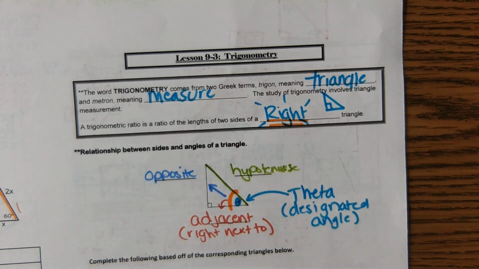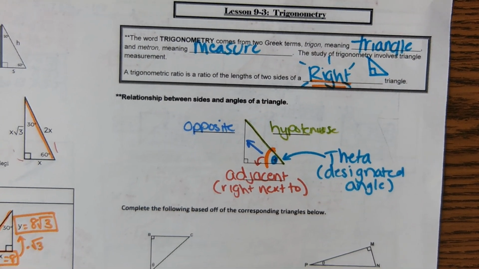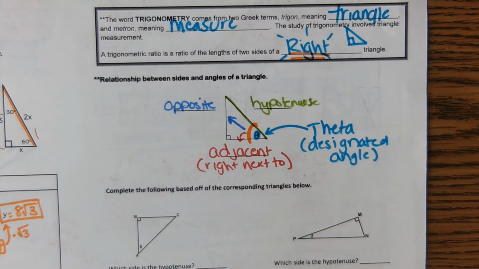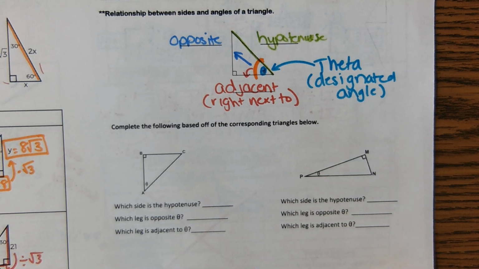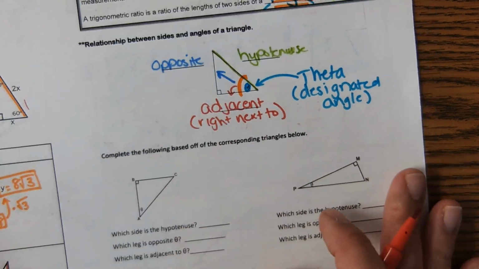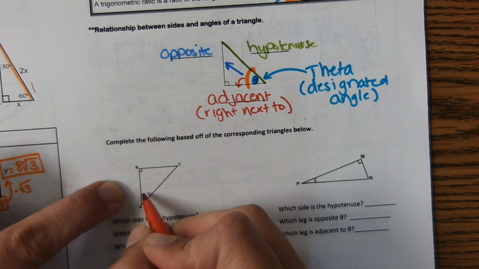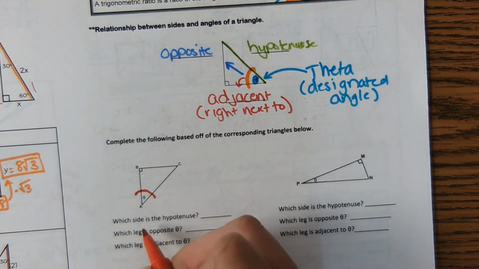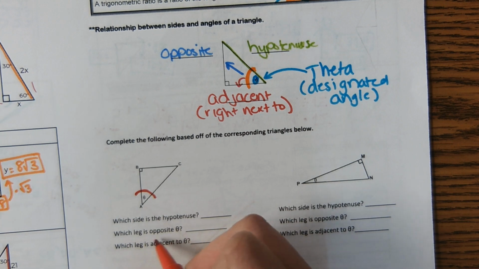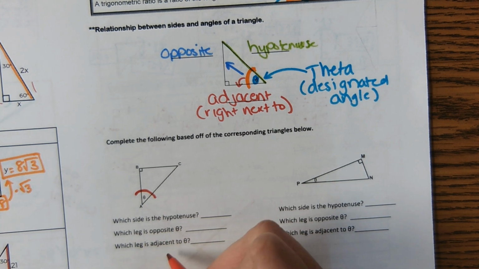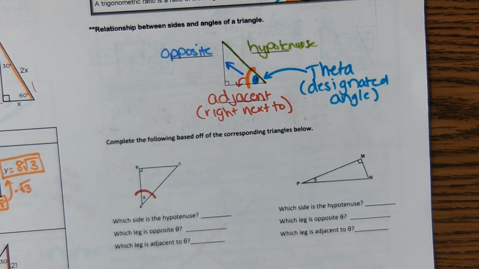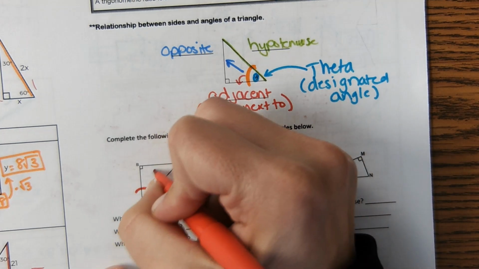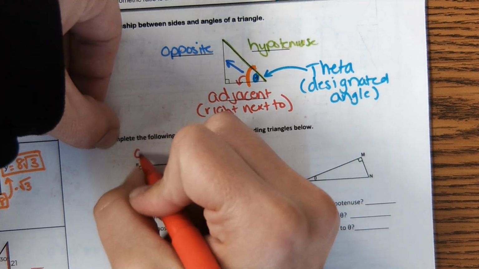Okay, next we're going to go down here. It says complete the following based off of the corresponding triangles below. So we're going to do one together, and then I'm going to have you try one. So for this, we have our theta right here. So we're going to draw an arc. And it says which side is the hypotenuse, which leg is opposite to theta, and which leg is adjacent. So from theta, we have our opposite side.